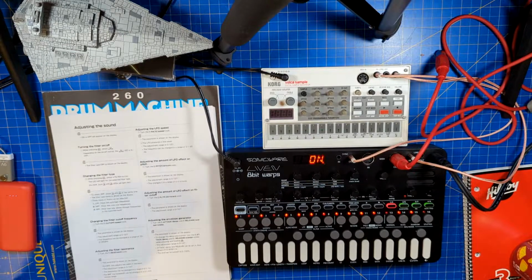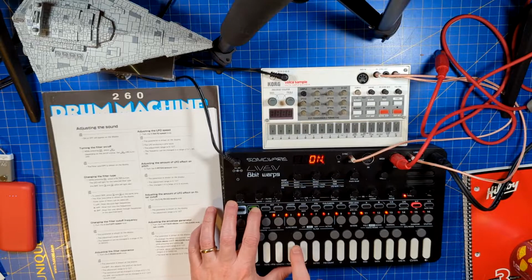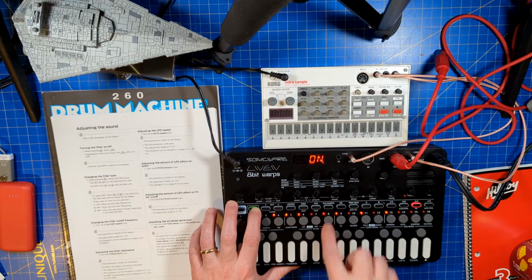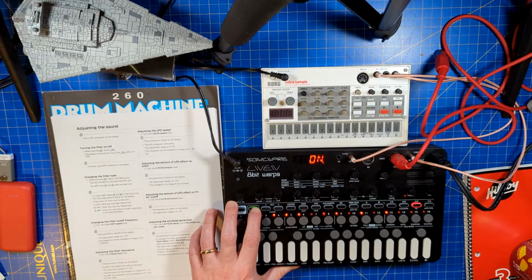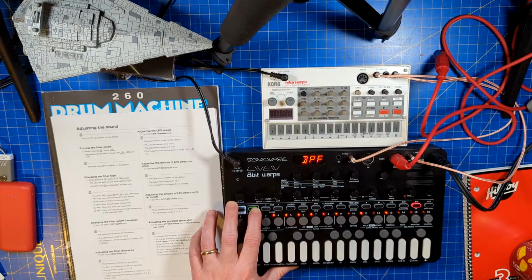Turning the filter on and off. So let's cover the filter quickly. It's pretty straightforward. We find the filter right here. Function right here, we can see filter is active or not active. And then if you want to change the filter type, there's a low pass, high pass filter, and a bandpass if you push 6 and 7 at the same time, which you can see by the indication of the option between the two keys.